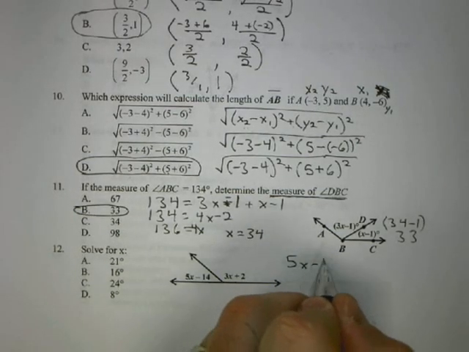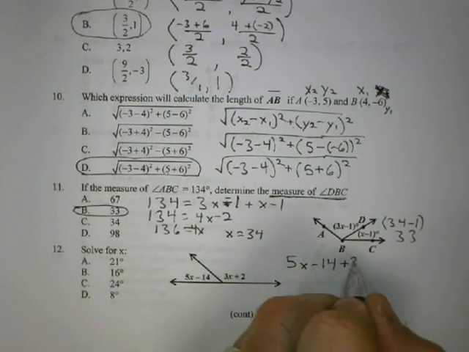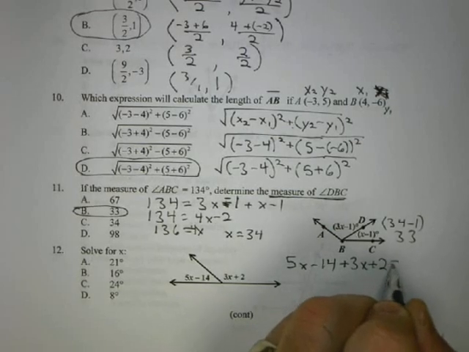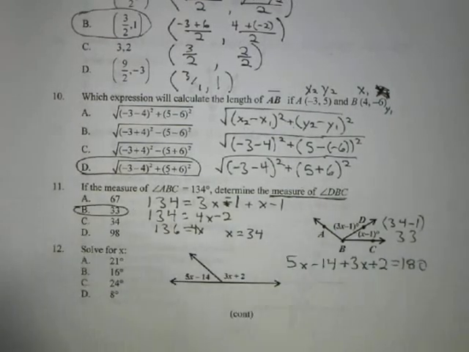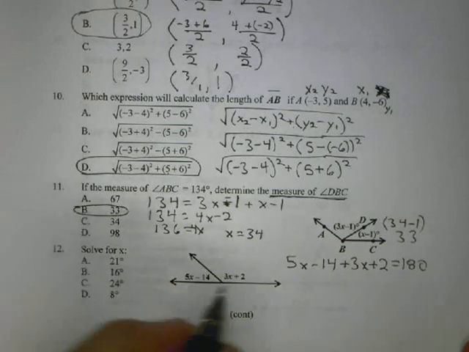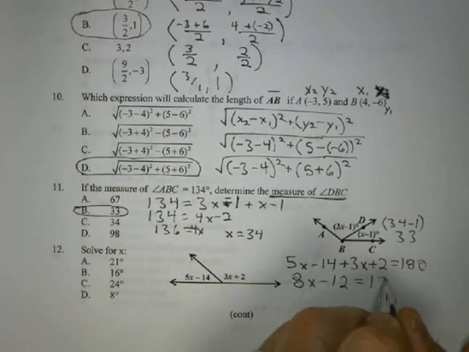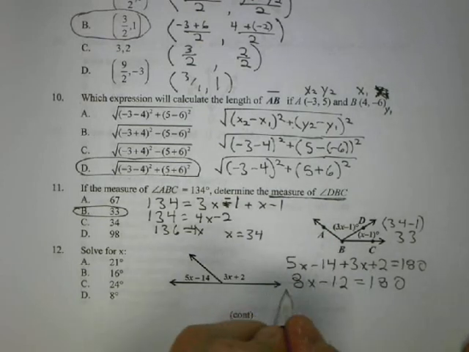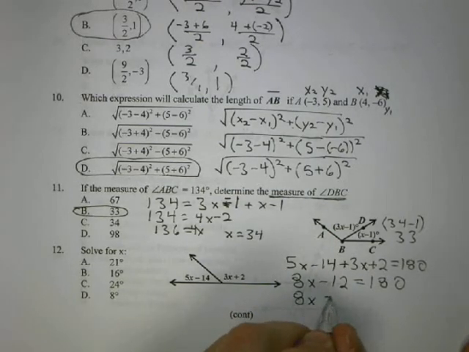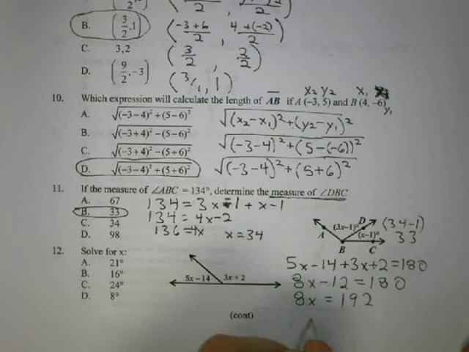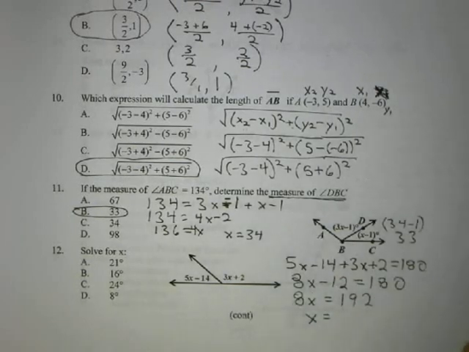Number 12, we look at our two angles here, 5x minus 14 and 3x plus 2. What we know about those angles is when we combine them, they form a straight line or a straight angle. We know that straight angle is 180 degrees. This is also what we would call a linear pair, which is supplementary. So 5x minus 14 plus 3x plus 2 gives me 8x minus 12 equals 180.